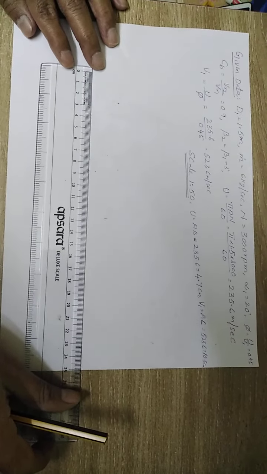What is it? 36 degrees. So this angle subtended by this VR1 is beta 1, which we got as 36 degrees. So beta 1 is equal to 36 degrees, which I measured from the velocity triangle.